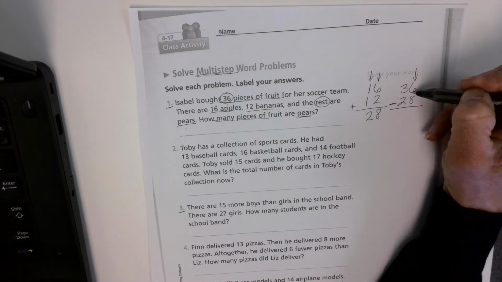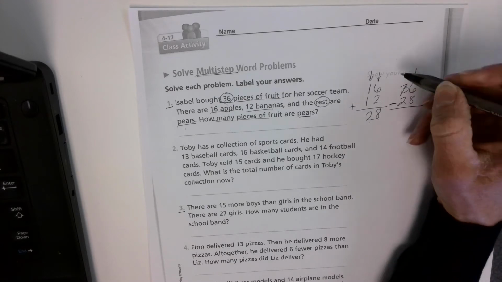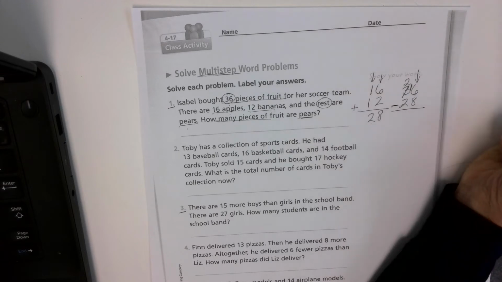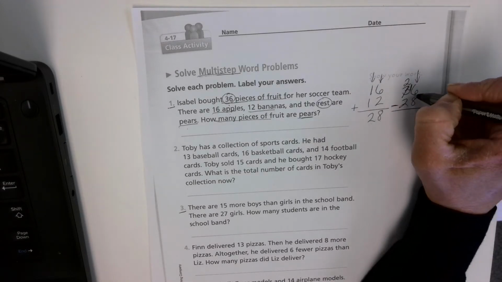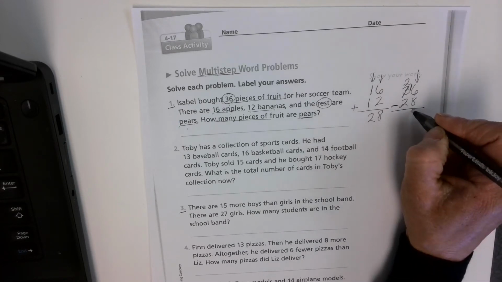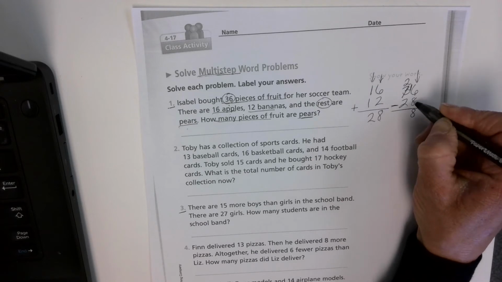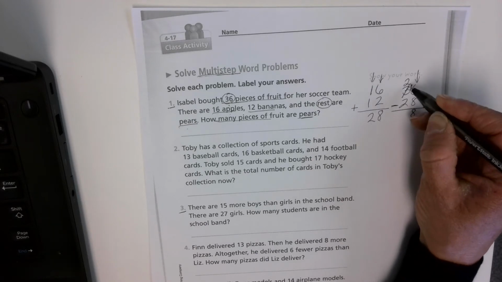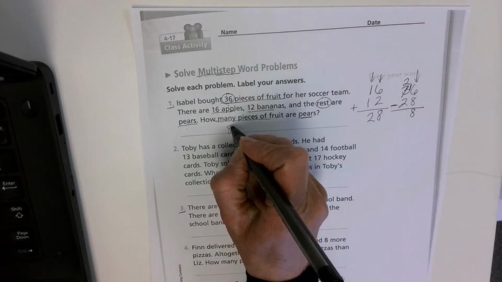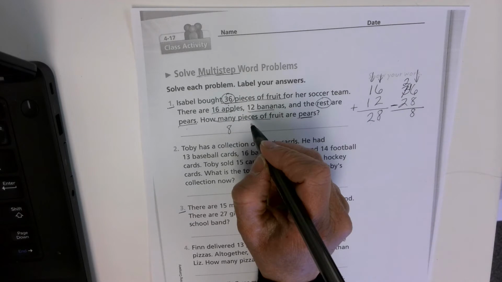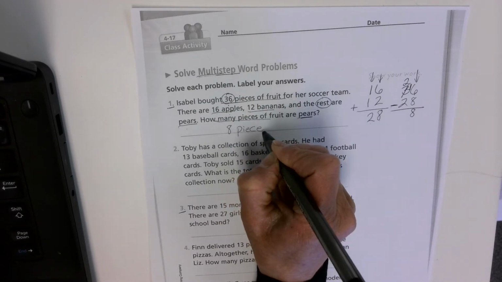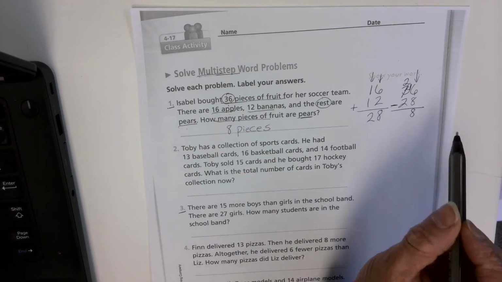Starting in the ones place, 6 minus 8 I can't do. I'm going to ungroup that 10, make it a 2, and bring that over to the ones. So now I have 16 ones. I can do that. That's a double stacked backwards. So 16 minus 8 would be 8, because I know 8 plus 8 equals 16. 2 minus 2 is 0. I'm not going to write a 0. So I know that would be 8 pieces of fruit are pears. 8. How many pieces of fruit are pears? 8 pieces.